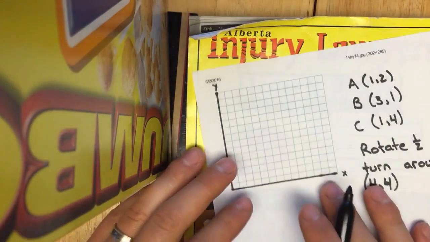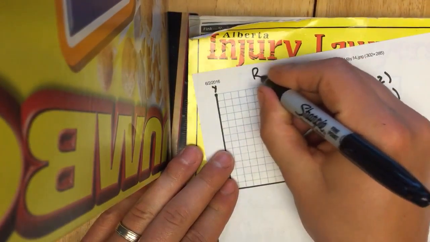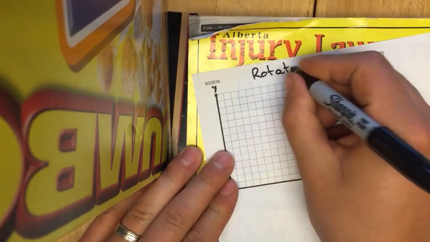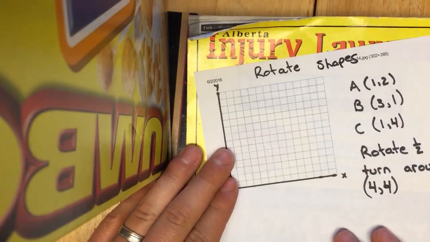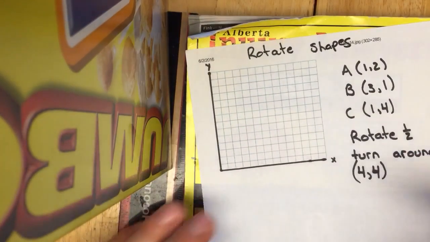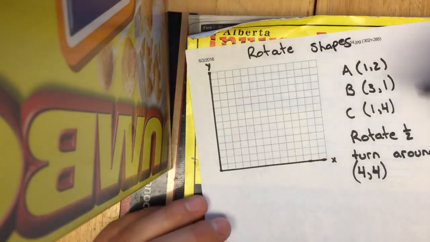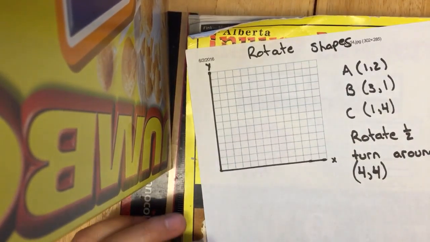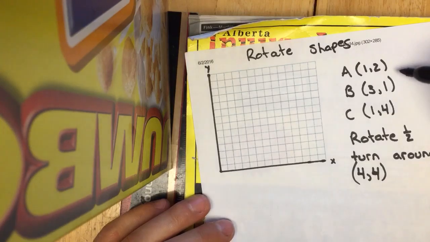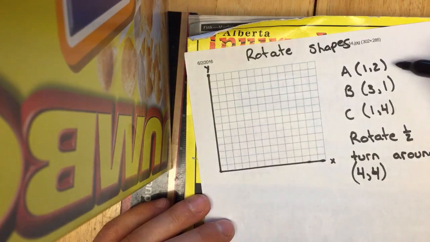The next topic we're going to look at is how to rotate shapes. So I've got a quick example for you here, and I'm just going to take basically just a grid paper here, and we're going to try a rotation today. So first thing I want us to do is I want us to build a triangle, and our triangle is going to have the following points.